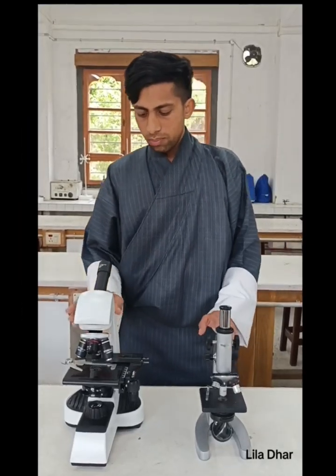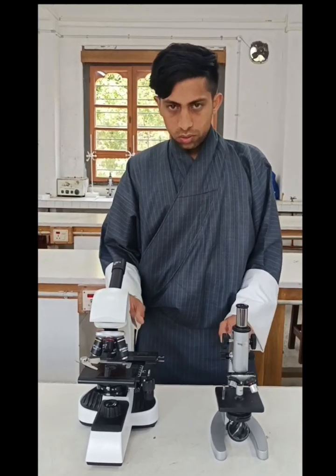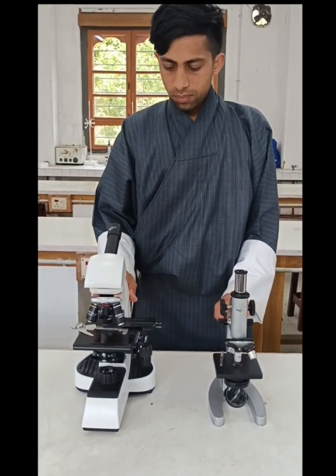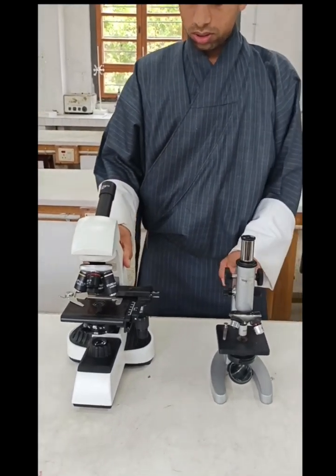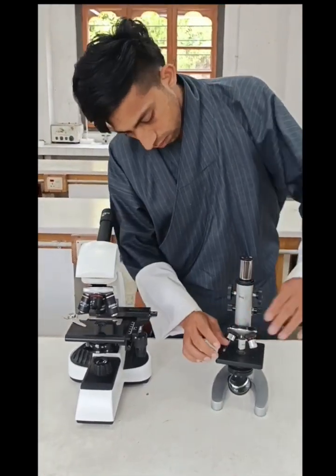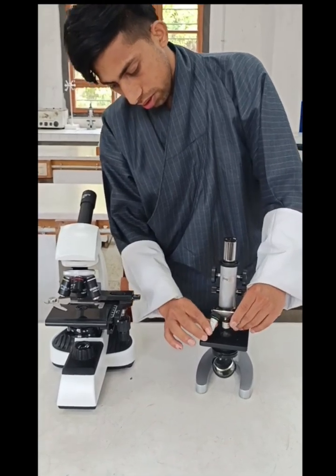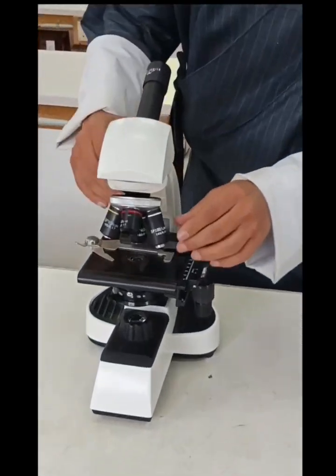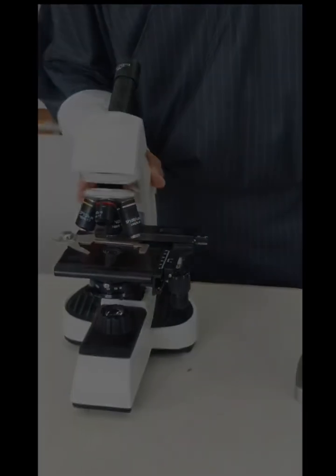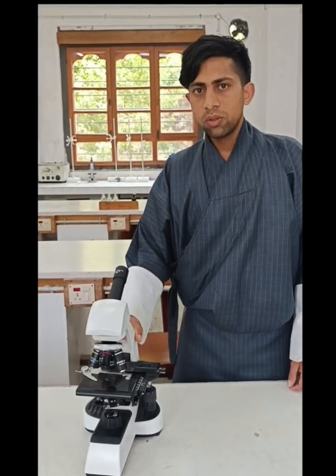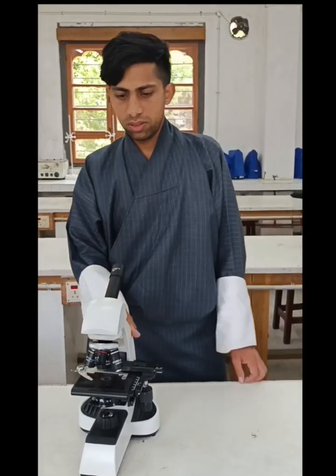So talking about the compound microscope, these are the two types of compound microscope. But comparing this to this, we prefer this over this because this has only 40x magnification whereas this has 100x magnification. So we prefer this over this. Now I will be talking about the parts of this compound microscope.